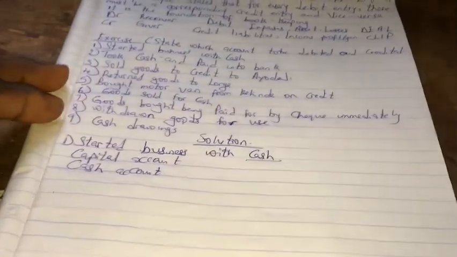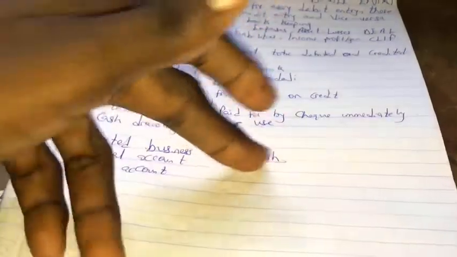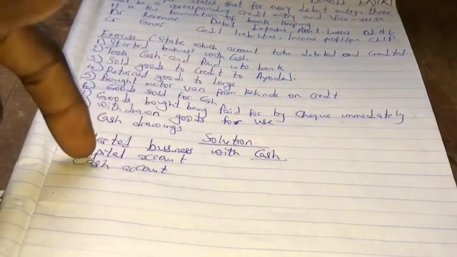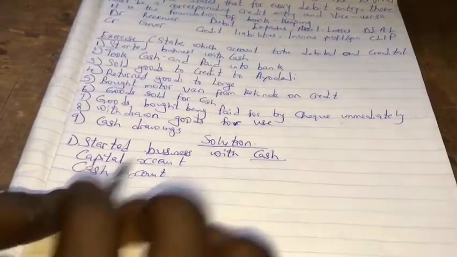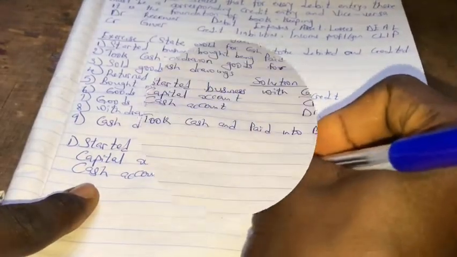The next thing you ask yourself is who is receiving and who is giving. They say started business with cash, so they are putting money into the business. The business is receiving cash, and the owner is giving. Therefore you credit your capital.